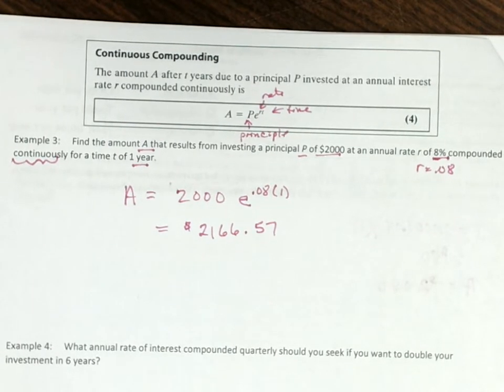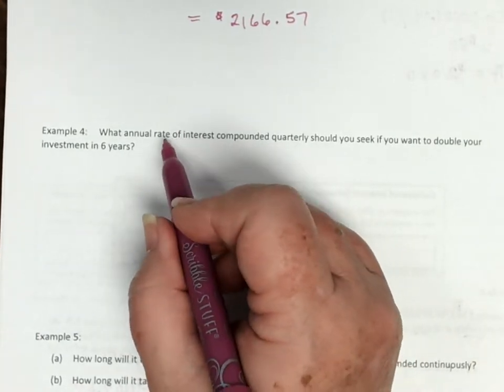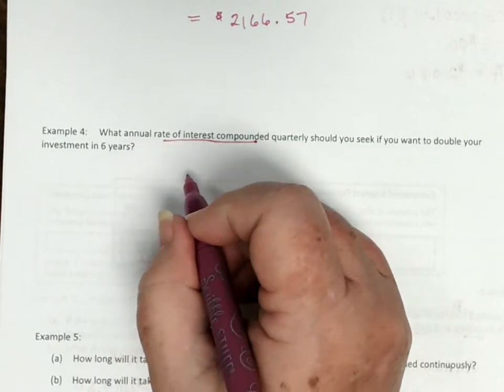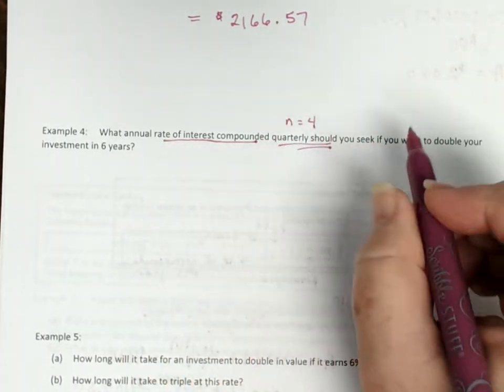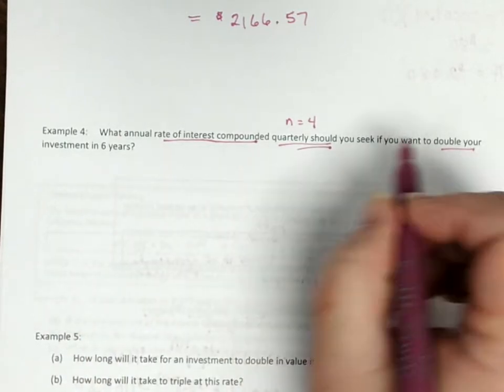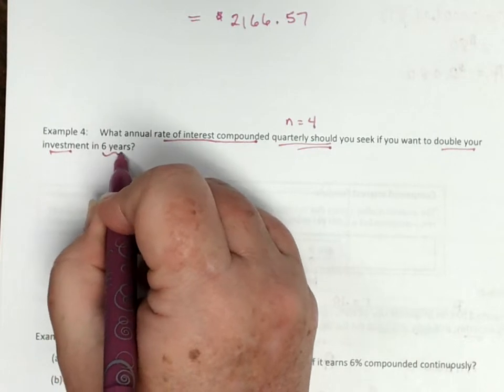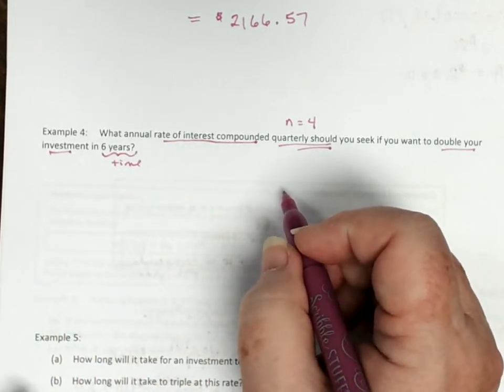So what if we wanted to work backwards? This time I want you to notice it says, what is the annual rate of interest I need? What is the rate of interest? We're going to compound quarterly, so my N is going to equal 4. We're going to double our investment, and we're going to use 6 years. There's our time. Now, the one thing they don't tell you is the principal.